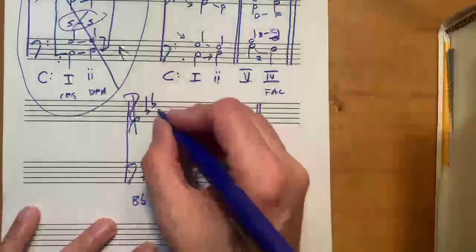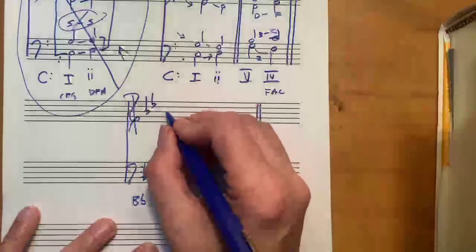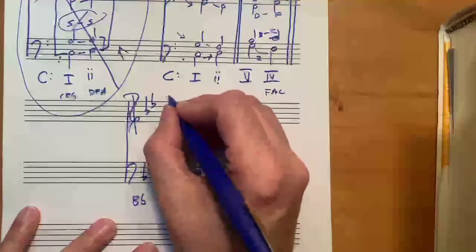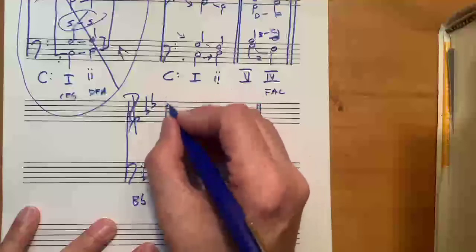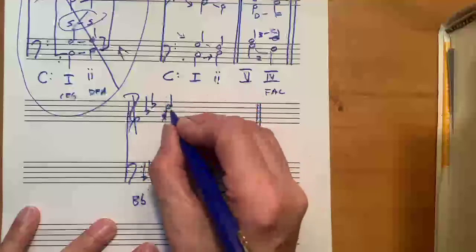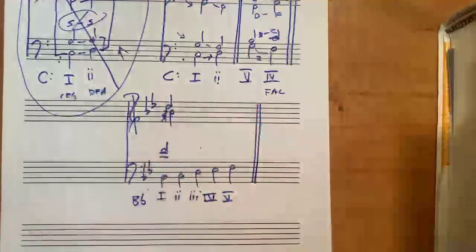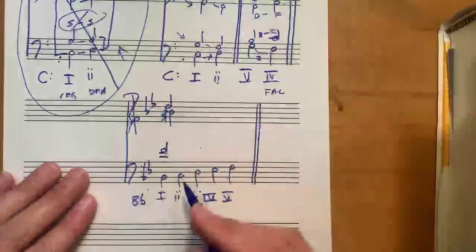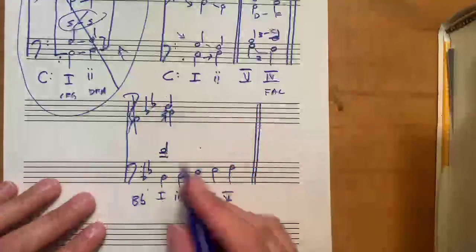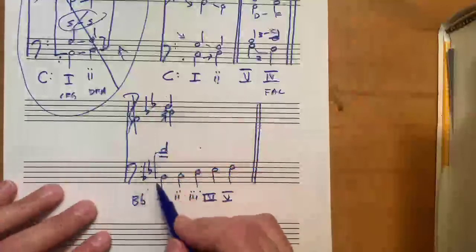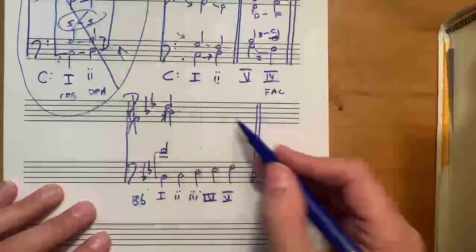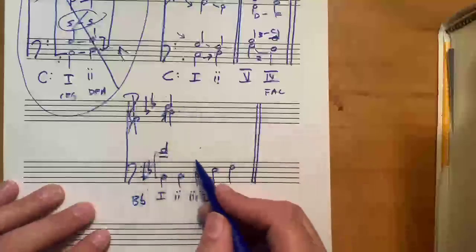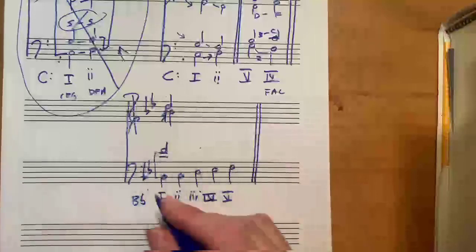B flat, F, D. I guess that should be the soprano note in B flat. Okay, so here I've got 2 roots, a third, and a fifth. Since these are moving by second, I wanted a lot of space so that when the upper voices move contrary motion to the bass, these will not collide. There'll be room for this tenor line to descend.